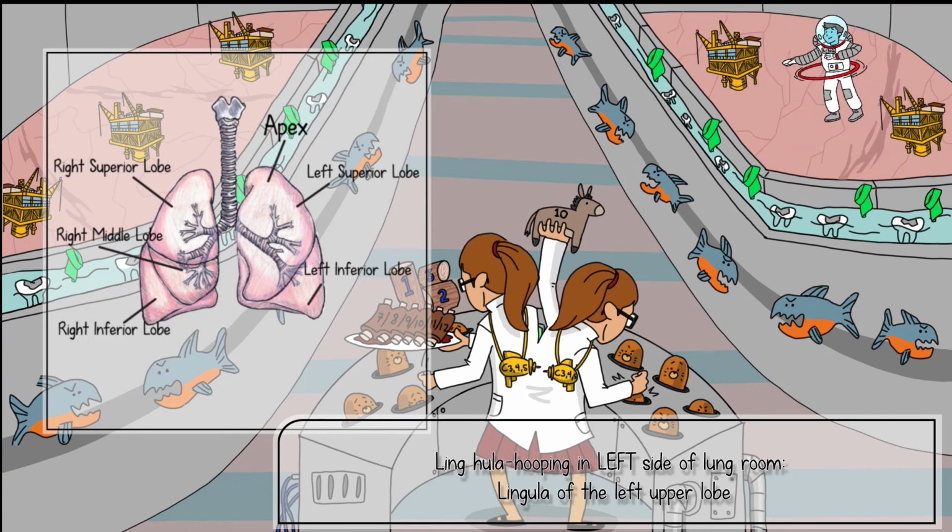In addition to his story, let Ling hula-ing in the left side of the lung room remind you of the lingula part of the left upper lobe. Just as Ling does work synonymous to that of the right middle probe, the lingula part of the left upper lobe is synonymous with the right middle lobe. Just like the SS Thor.